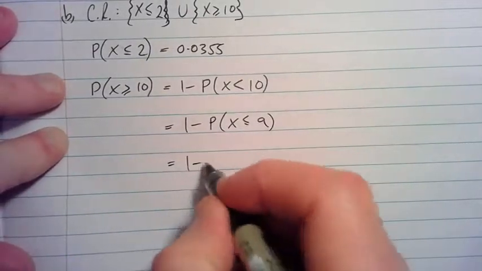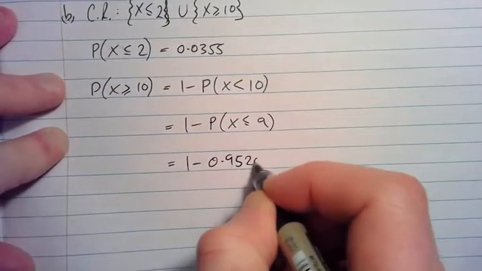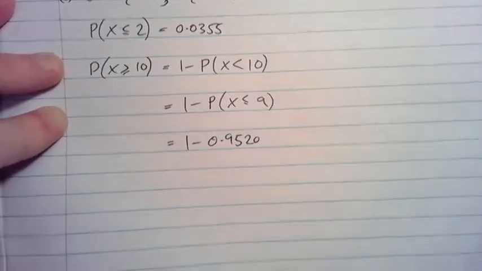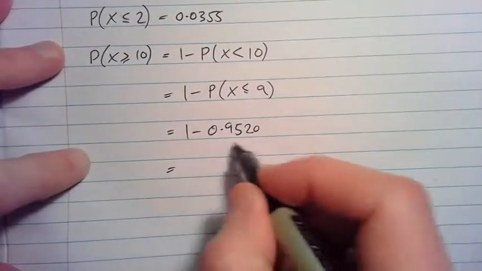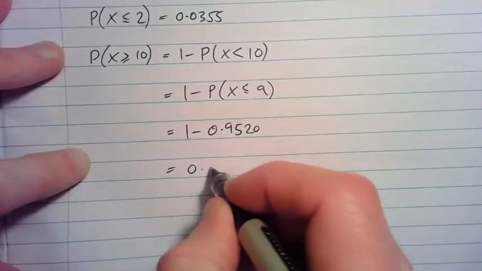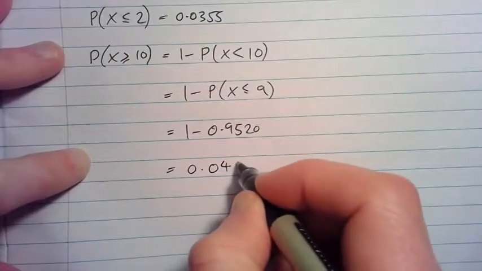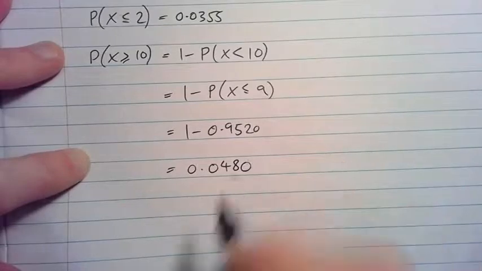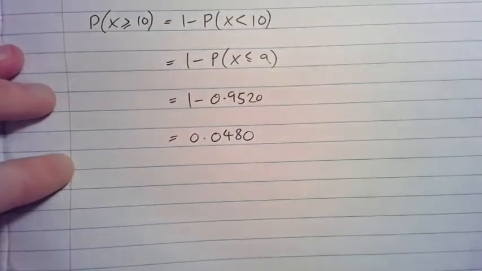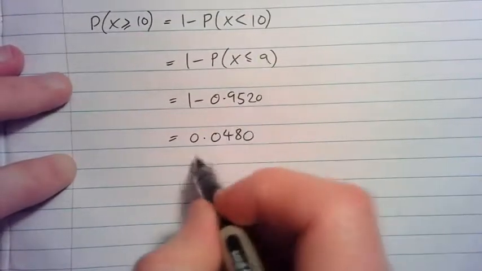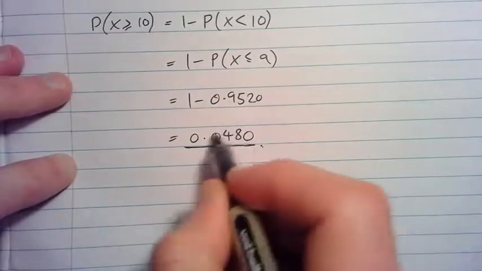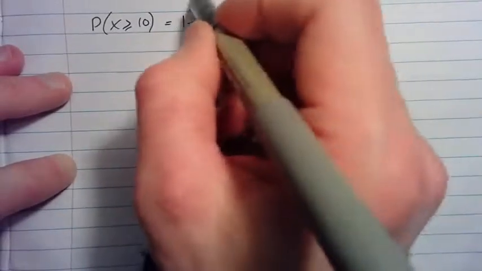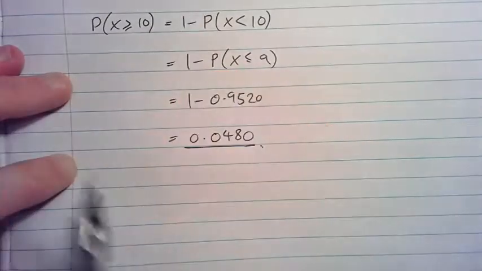Looking at that earlier, we had 0.9520, and 1 minus 0.9520 is going to be 0.0480. Okay. So, top side, that's the actual significance level. Bottom side, that's the actual significance level.